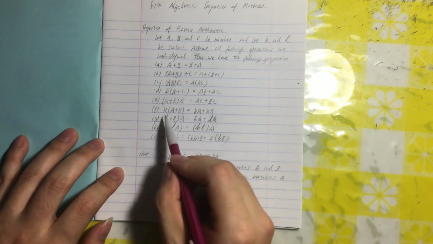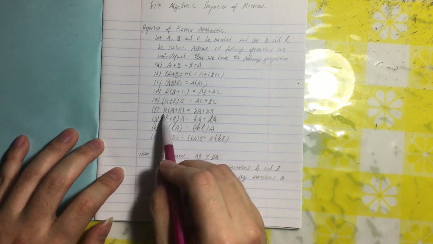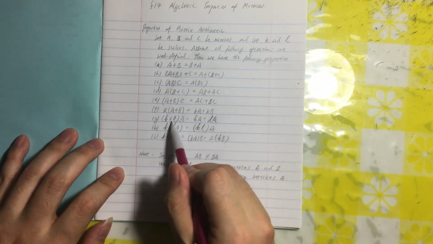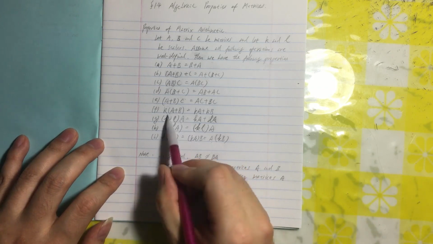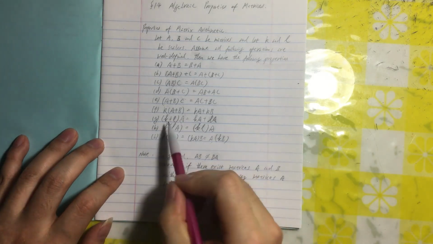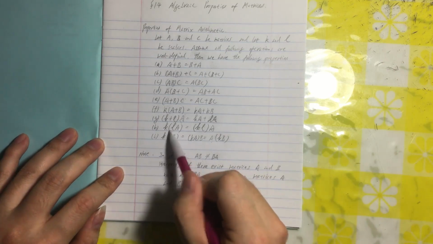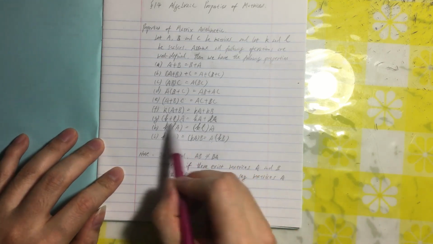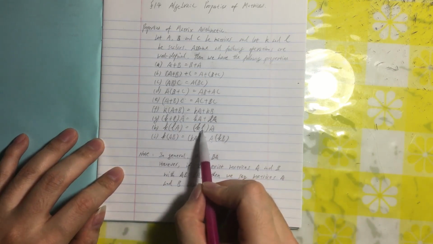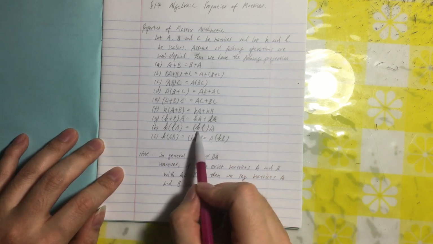Next, scalar K times (A plus B) equal to KA plus KB. Here I distribute scalar K to each matrix. Next, scalars (K plus L) times A equal to KA plus LA. Here I distribute the matrix to each scalar. Next, scalar K times (LA). When we have two scalars here, I can multiply the scalars together and get KL times matrix A. I can multiply K times L first, and then times matrix A.